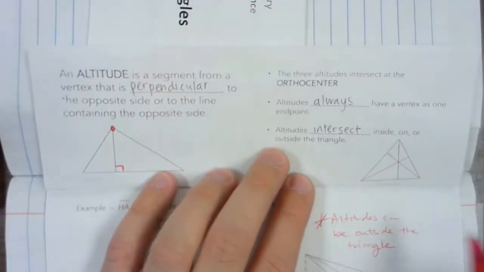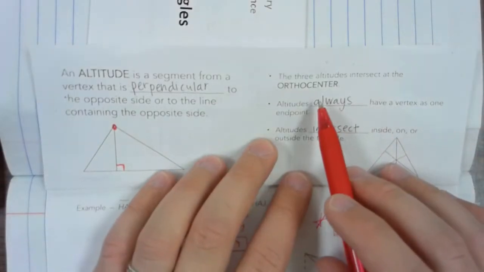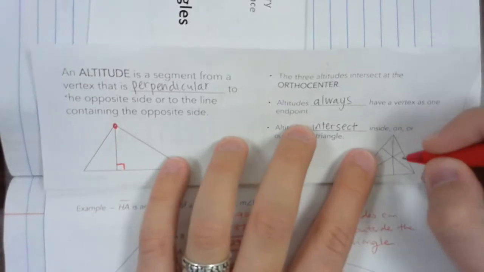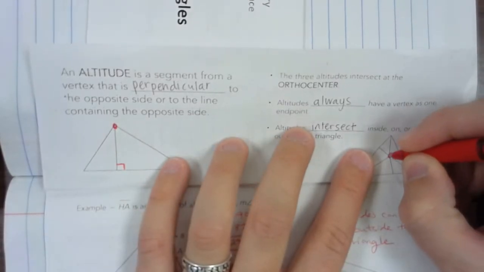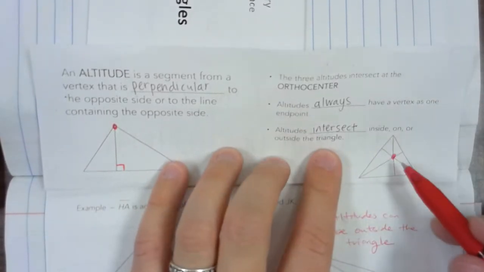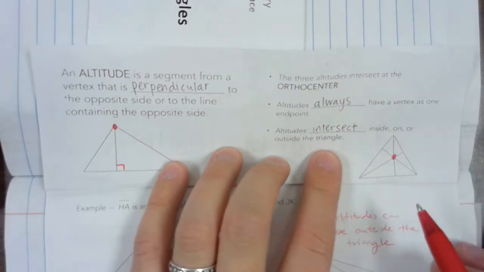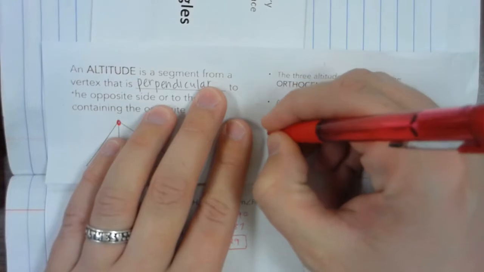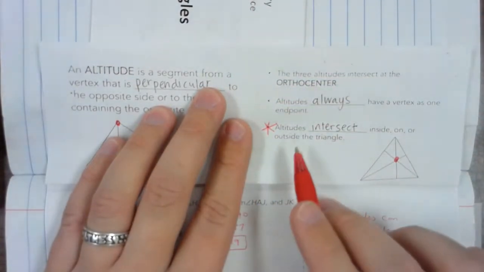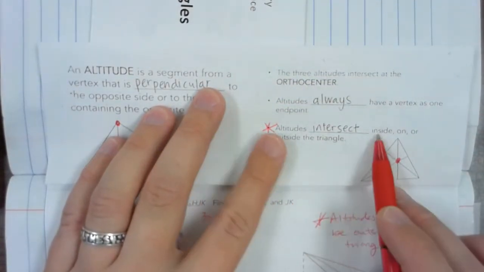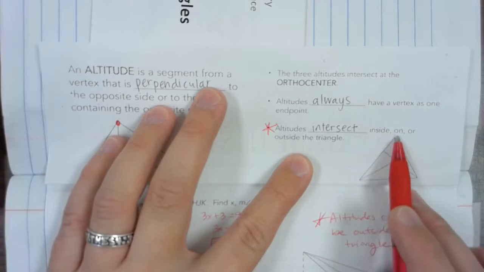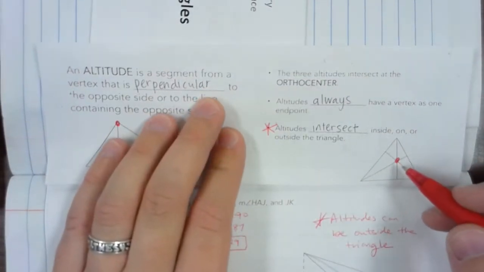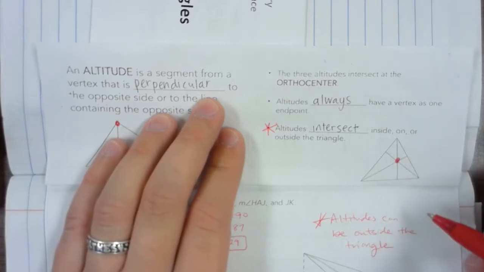Okay, so in a triangle, I can draw all three of my altitudes, like in this one right here, and the point where they all intersect. So for example, in this triangle, that point there is known as the orthocenter. Okay. And one key feature here is that the altitudes, whenever they intersect, they can intersect inside, on, or outside of the triangle. So in this one, it's a special circumstance where they intersect inside the triangle.